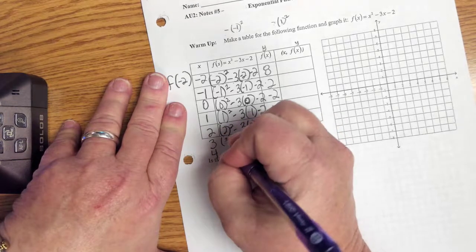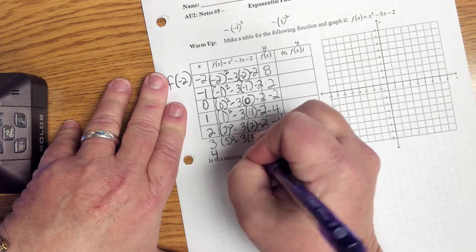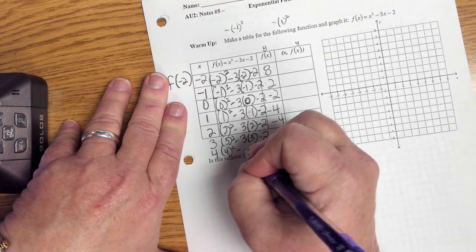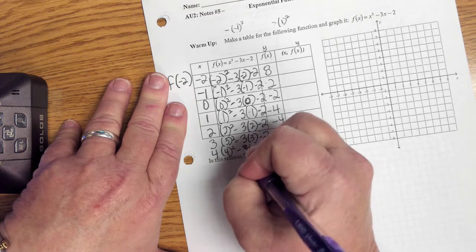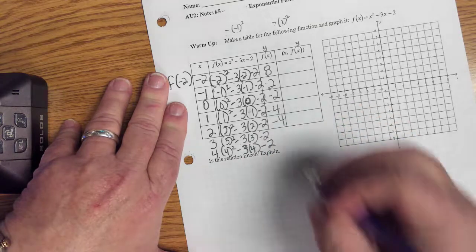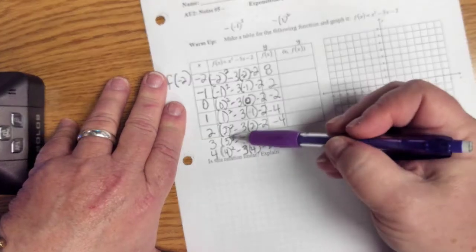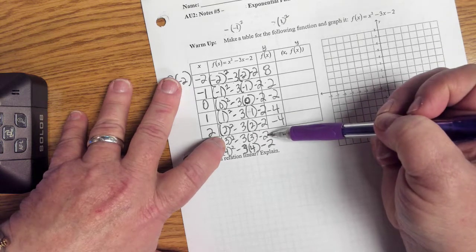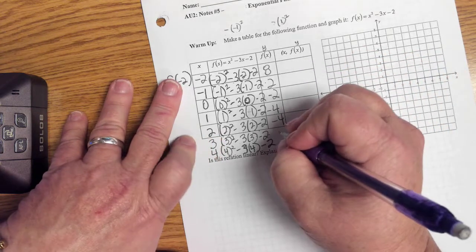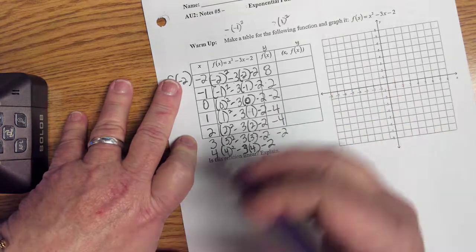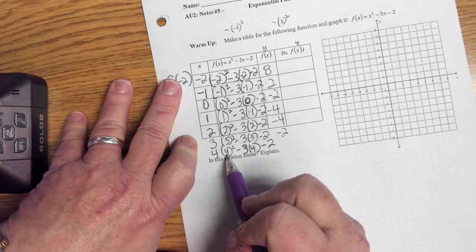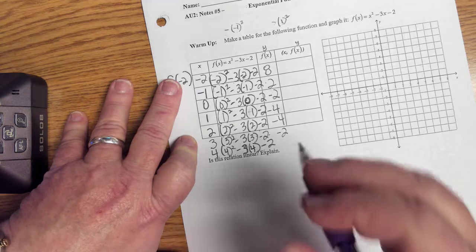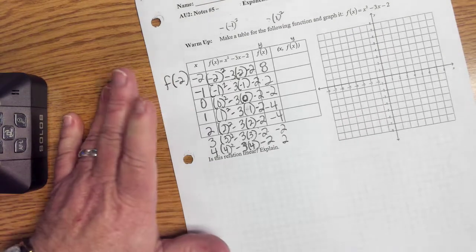If I did 3 squared minus 3 times 3 minus 2, and 4 squared minus 3 times 4 minus 2, I would end up with 9 minus 9 minus 2, which gives me a negative 2, right? And then here I'd end up with 16 minus 12 is 4, minus 2 is a positive 2. Okay?